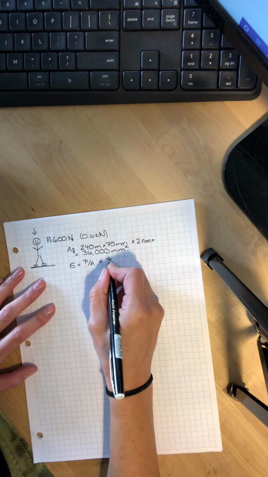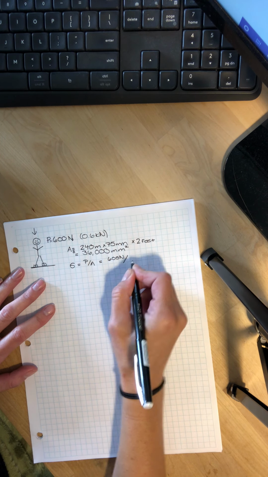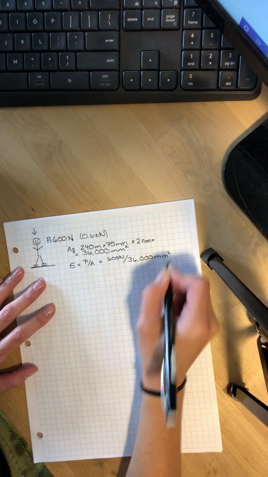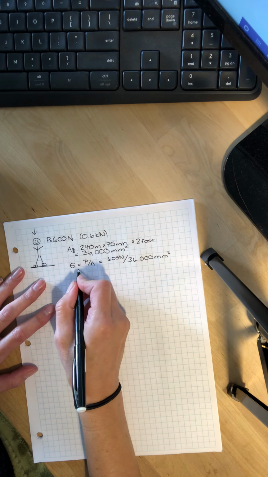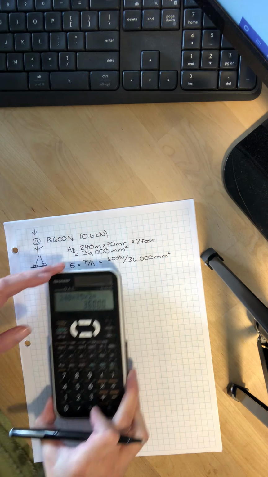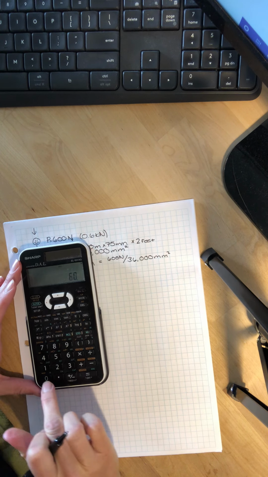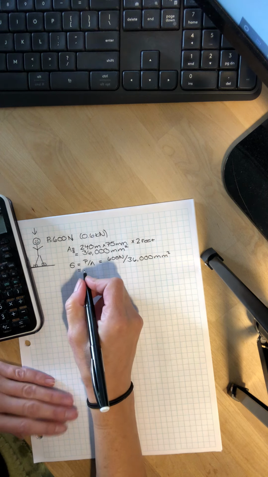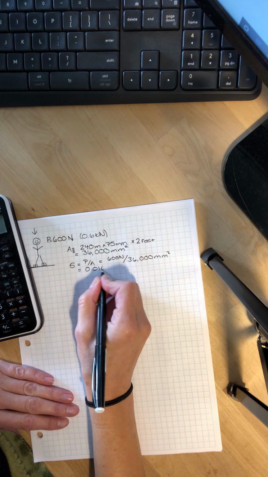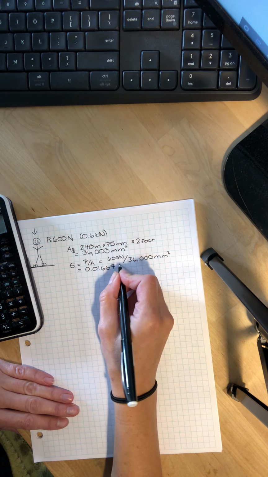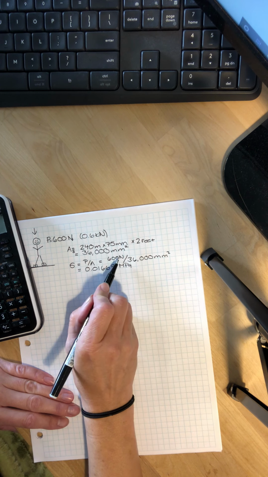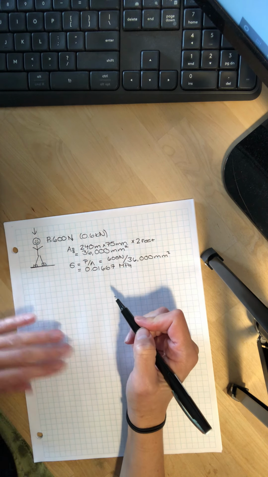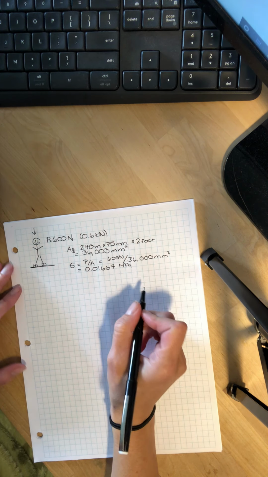We know that stress equals force divided by area. So we have 600 newtons divided by 36,000 millimeters squared. We can calculate this out, and we have 600 divided by 36,000, and we get 0.01667 MPa. We had newtons, millimeters squared. Newtons per millimeter squared is MPa, which is the units we tend to work with in this.